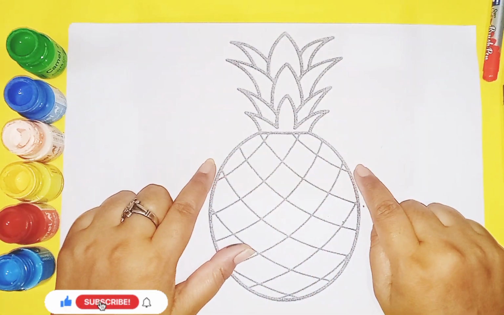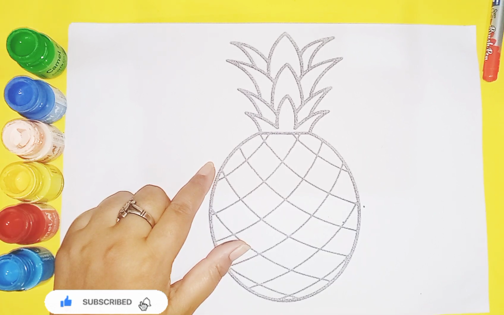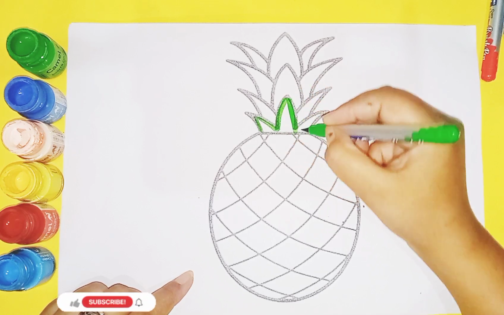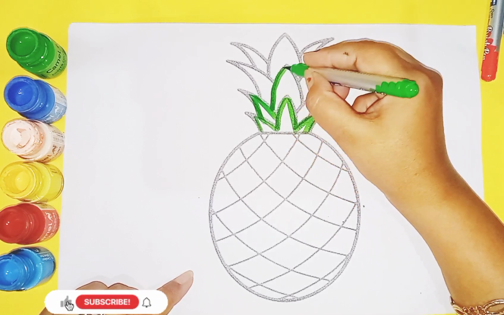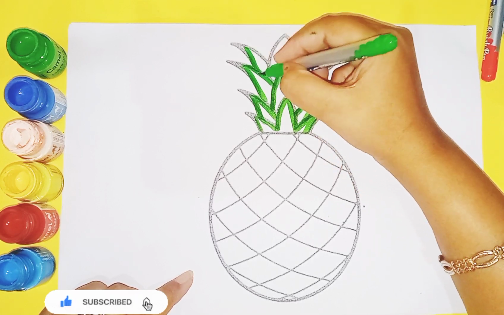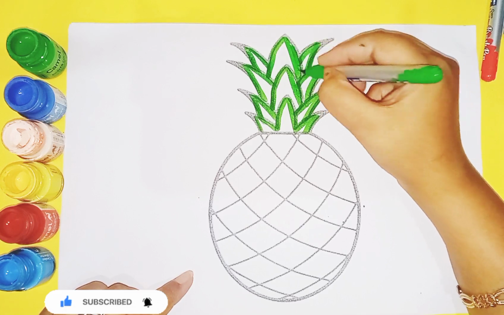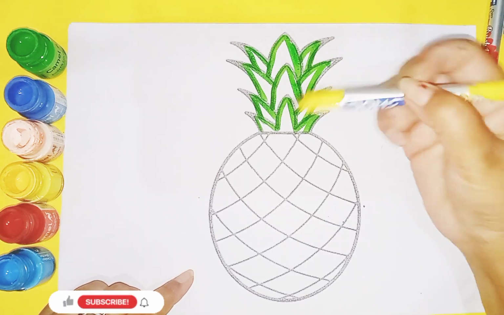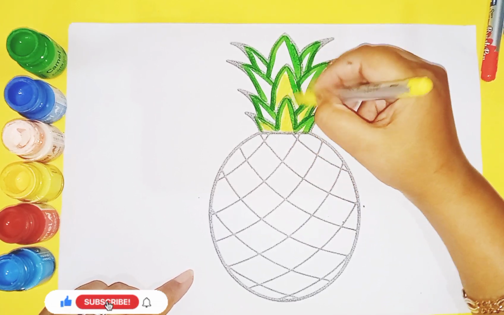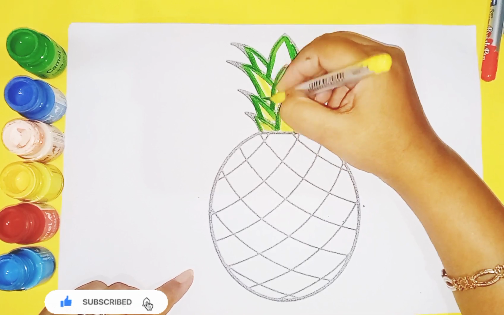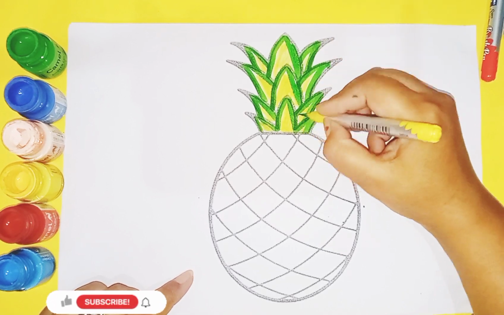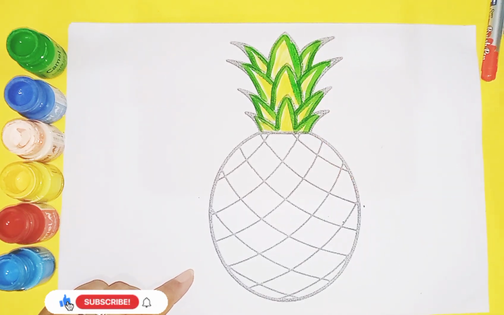Now we color in our pineapple. Light green color, yellow, next light green.